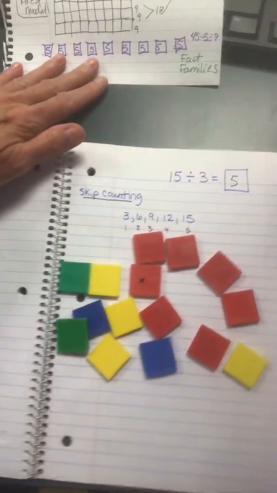Another strategy we could use is to draw a picture. So how many do we have total? Yep, we still have 15 total. So we could use, instead of drawing a picture, I'm actually going to use my tiles. Now, I know you might be saying, I don't have tiles. Hey, do you have Cheerios or beans or rice? Because that would work just the same as tiles. I have tiles because I'm at school. So I am going to count out 15 tiles. Okay? So I got 15 tiles here.